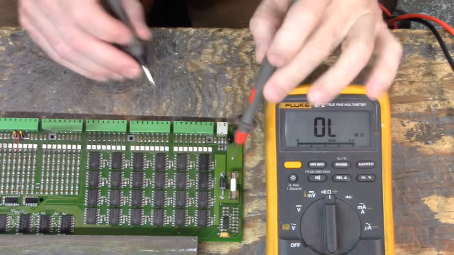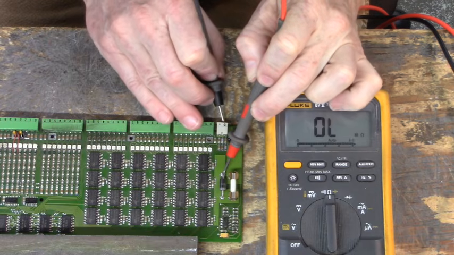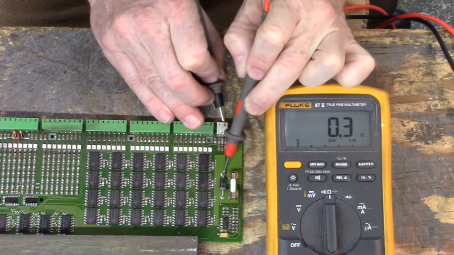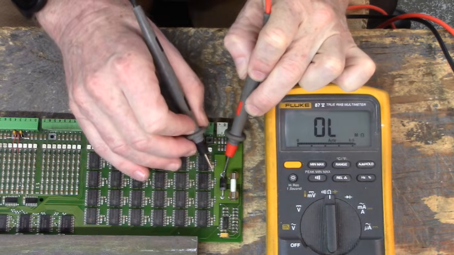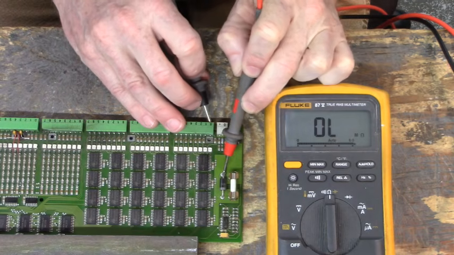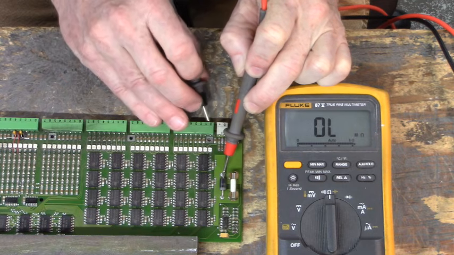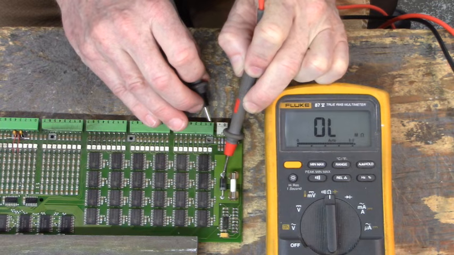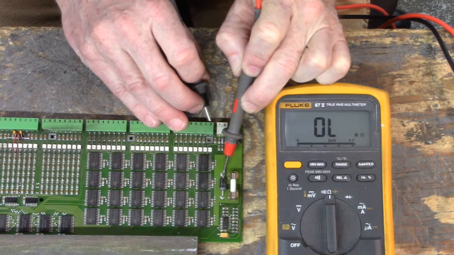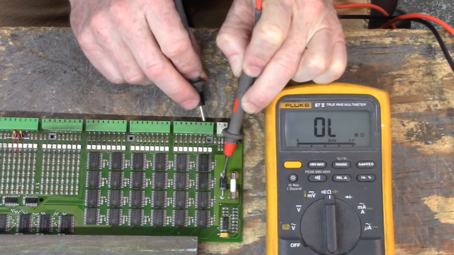Okay, so red lead on the anode. That goes to the 0 pin right here. Red lead on the anode of that diode. Okay, we charged up a cap. There's little caps right here. Let's do that again. We charged up that cap, then it went to overload, OL. They should all do that if that's good.